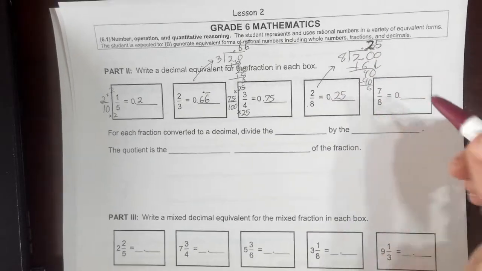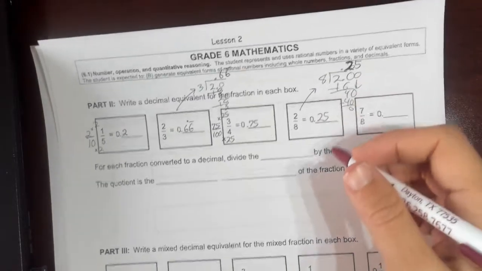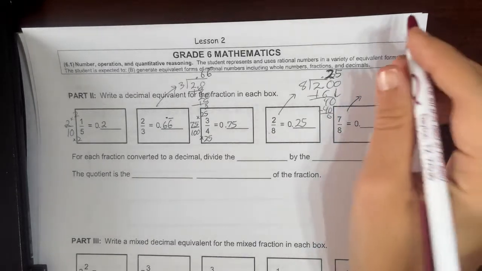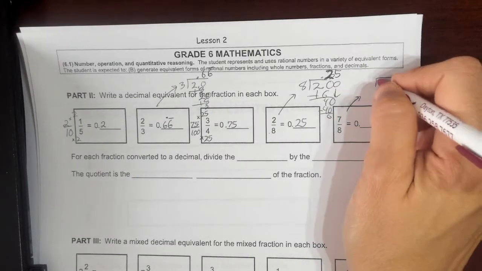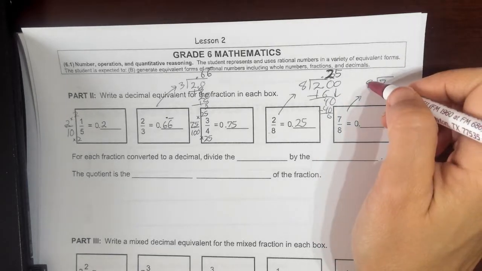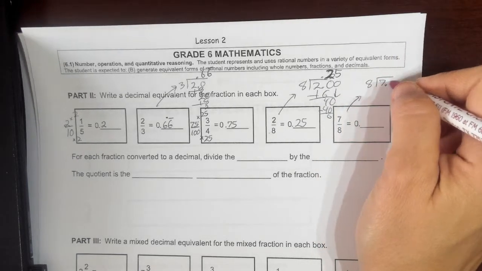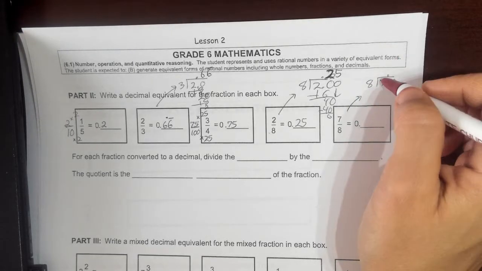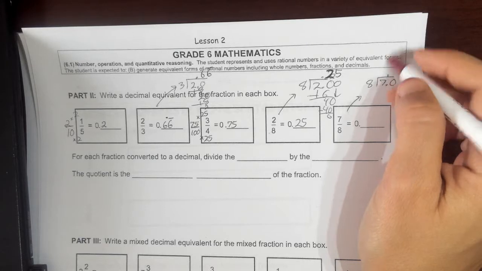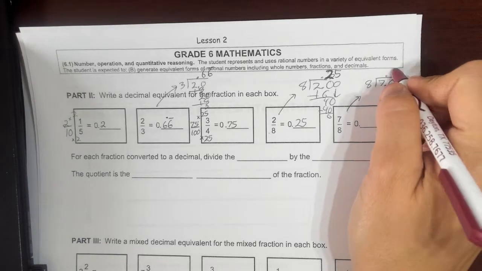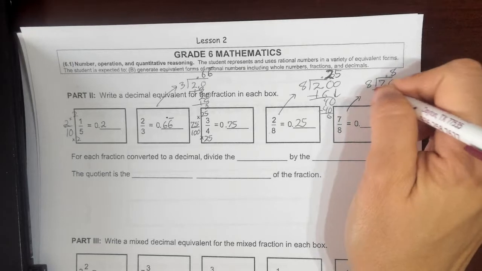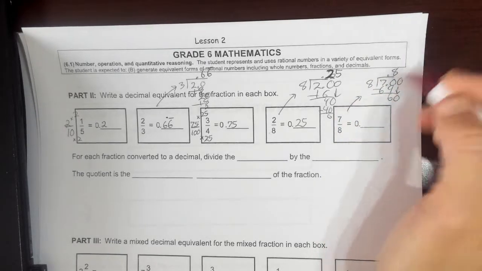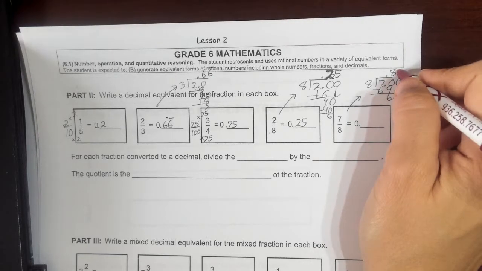7/8, same thing. I'm going to have to divide this. So this is going to be 7 on the inside, 8 on the outside. 8 doesn't go into 7, so I have to put a 0.0 and bring the decimal up. 8 goes into 70, let's see, 8 times 8 is 64, so it'll be 8. 64 minus 70 is going to be 6, bring down a 0. 8 goes into 60 7 times.